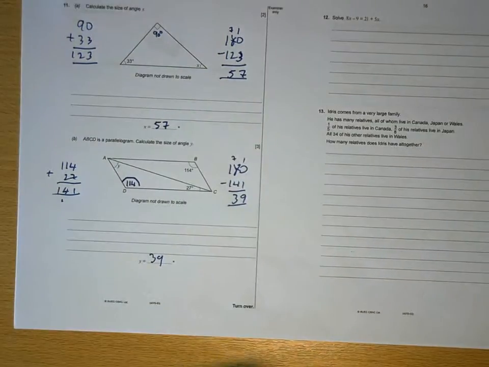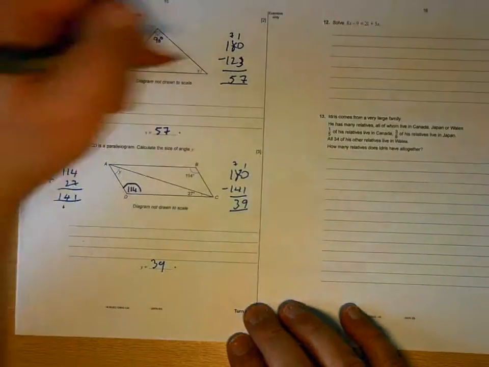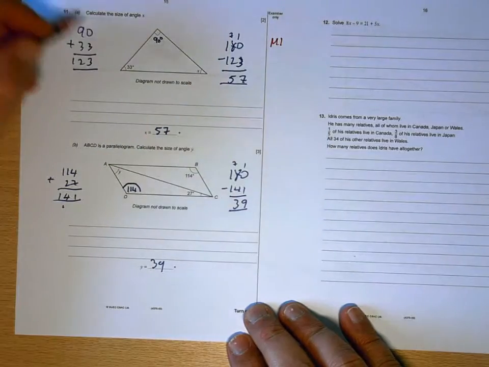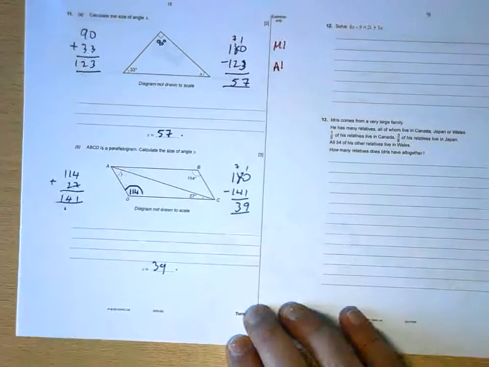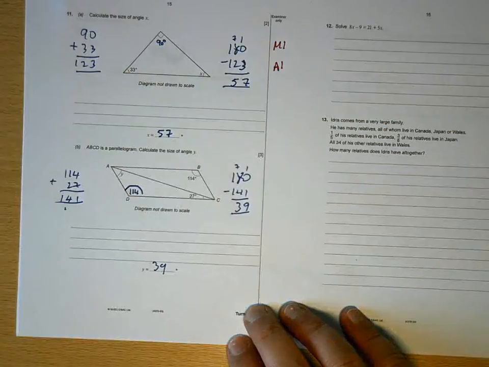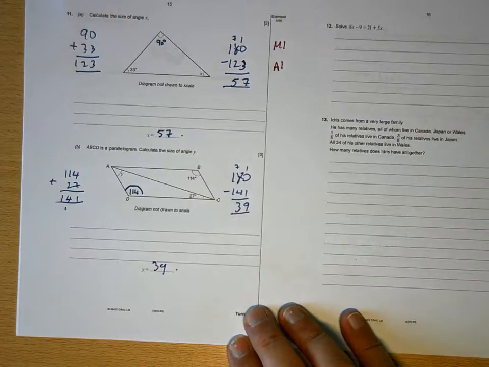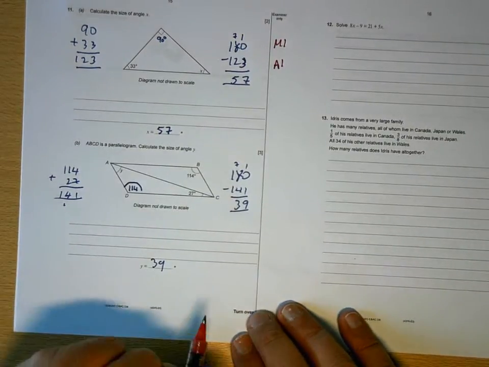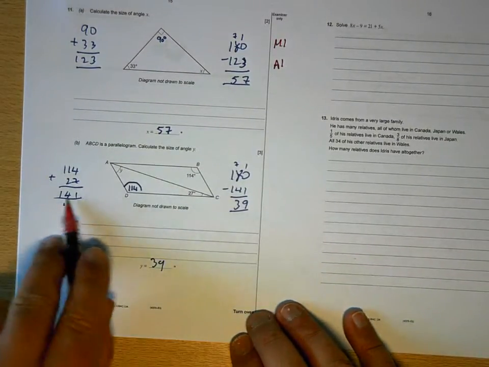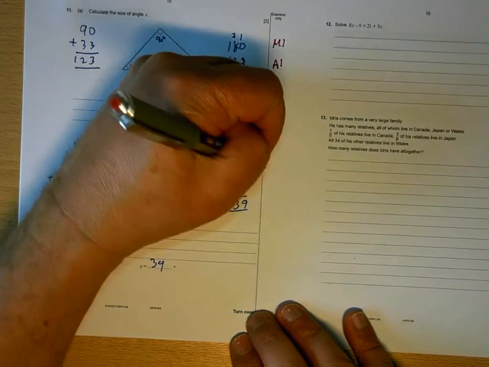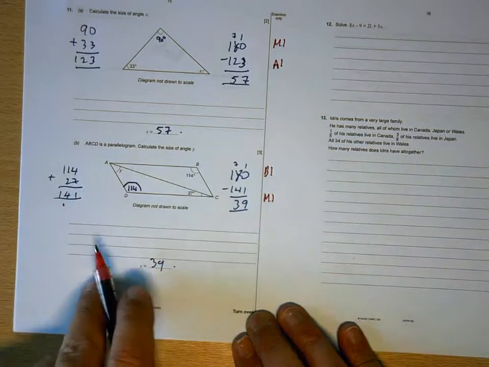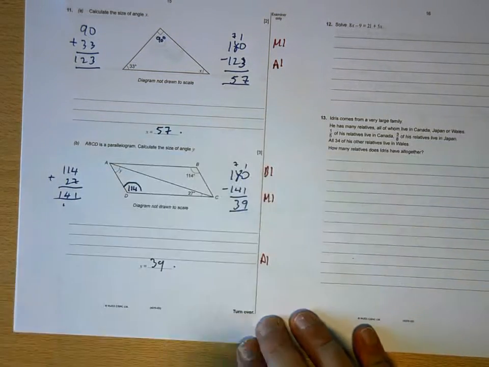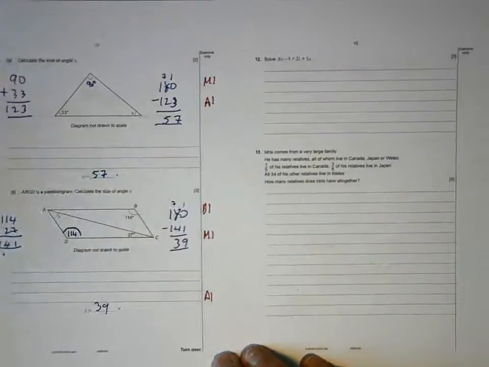So for that one, you got 1 mark for adding those up, 1 mark for your answer of 57. And then for this one, you've got 1 mark for recognizing the 114, and then 1 mark for the correct maths, and 1 mark for the correct answer.